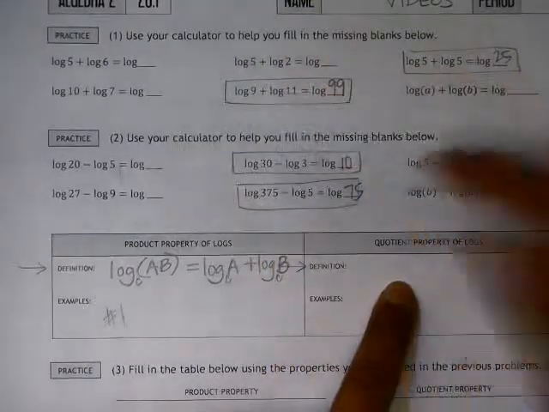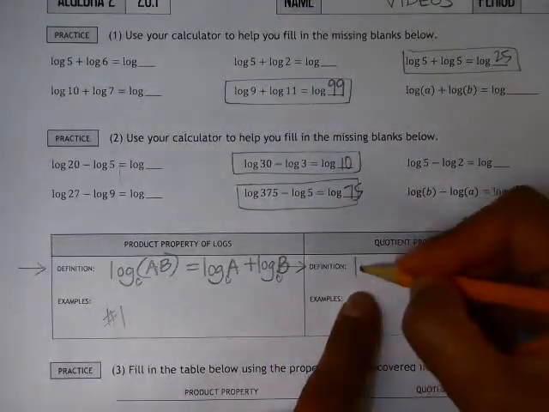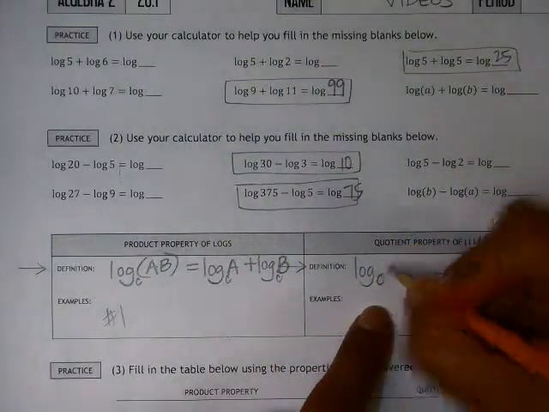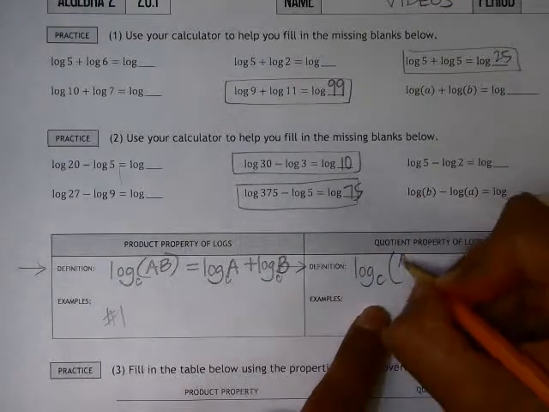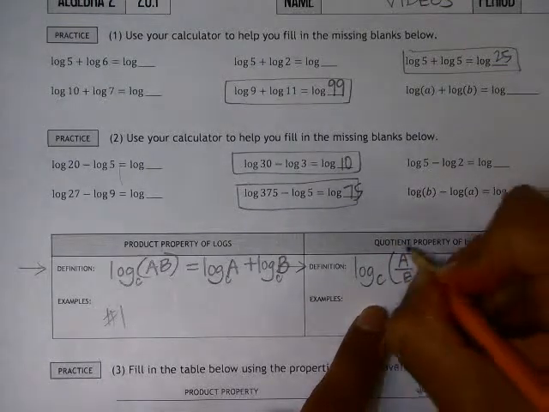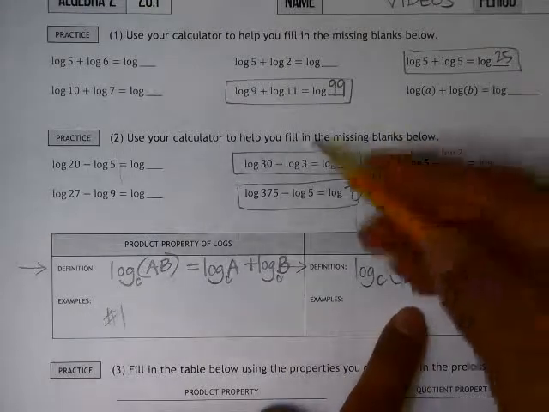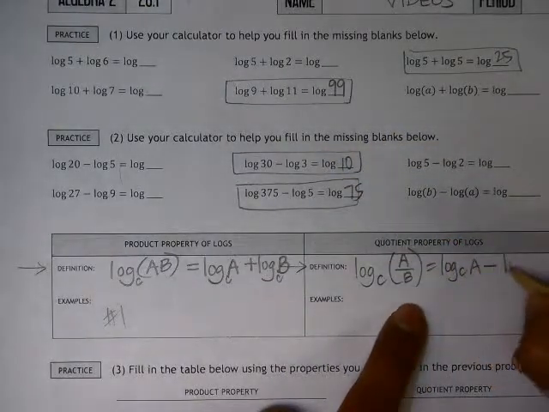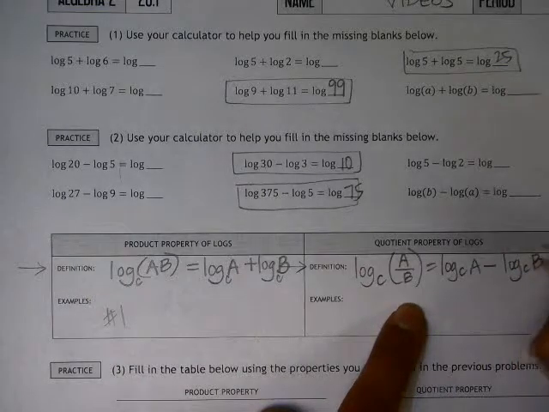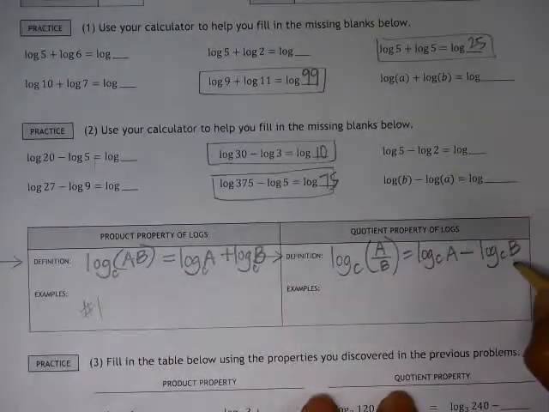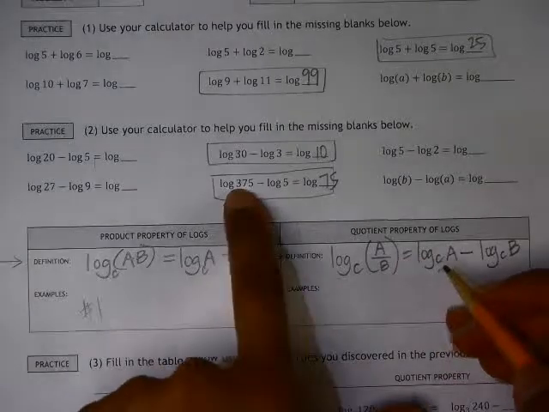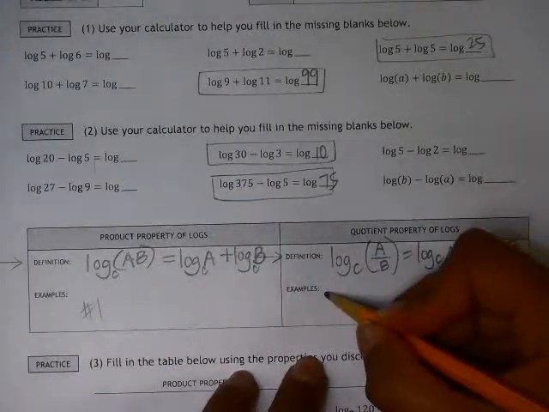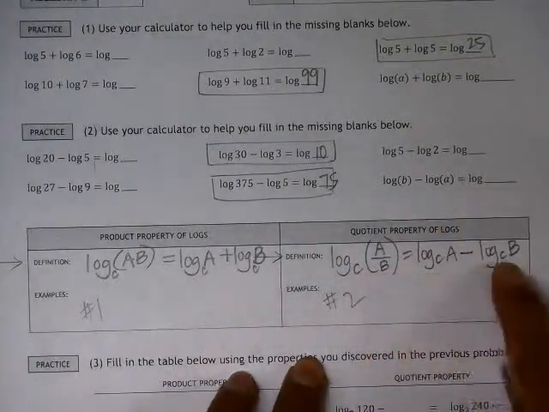Number 2 gives examples of the quotient property, which is that if you have a log of a quotient, so a divided by b, we can expand it to log a minus log b. And again, c can be any base. All these examples use a base of 10. So everything in number 2 follows this property here.